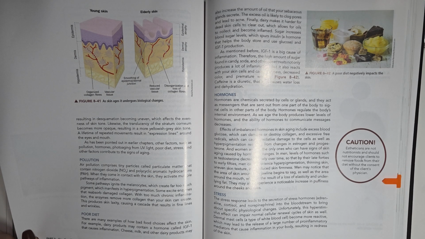Hormones. Hormones are chemicals secreted by cells or glands, and they act as messengers that are sent out from one part of the body to signal cells in other parts of the body. Hormones regulate the body's internal environment. As we age, the body produces lower levels of hormones, and the ability of hormones to communicate messages decreases.